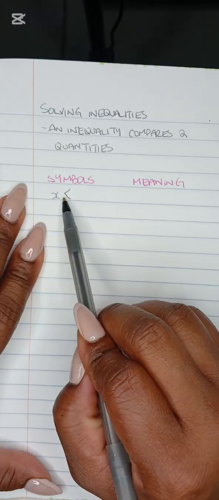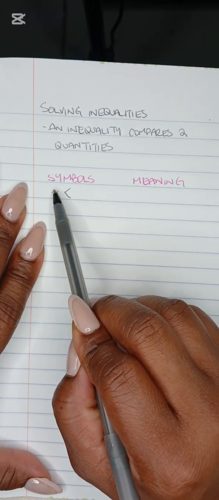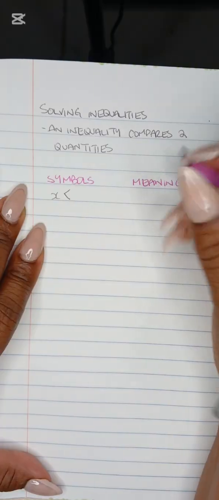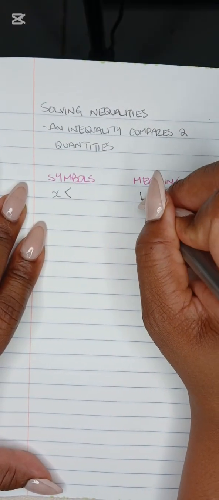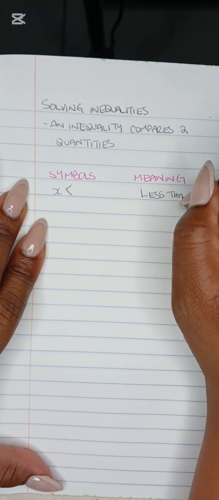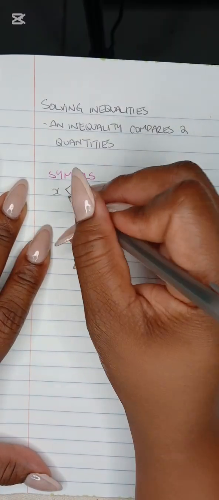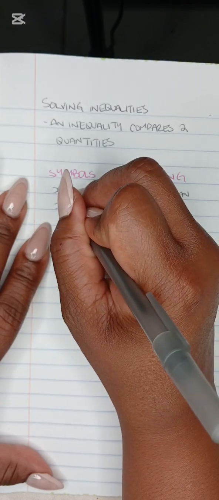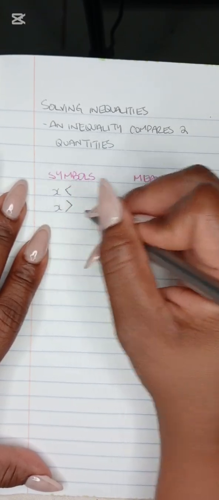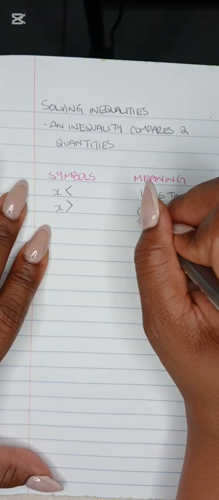So when you see the pointy part of the symbol is pointing to your number, whatever the number may be, that's meaning less than. Okay. When you have it where the opening to the symbol is going towards your number, it is greater than.